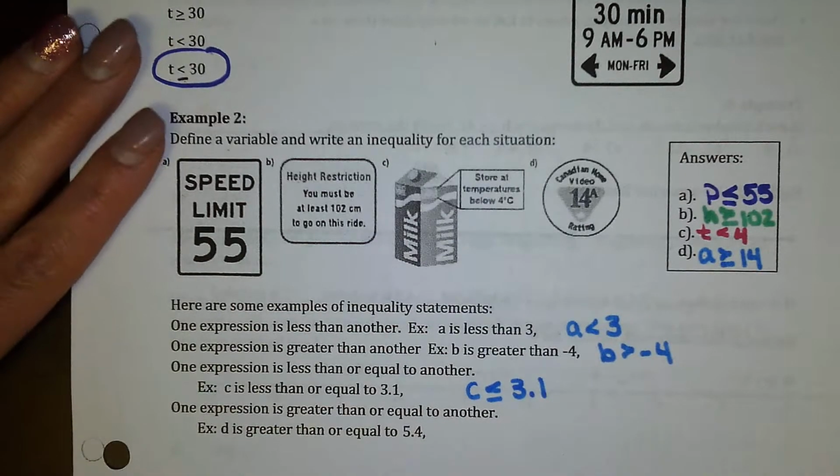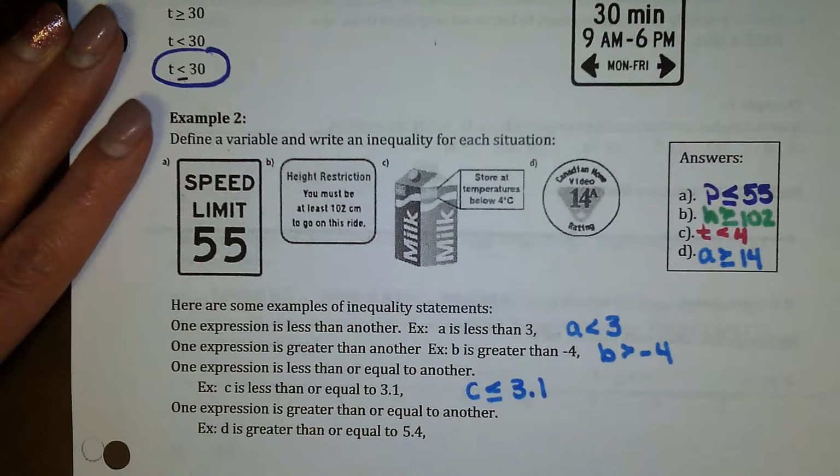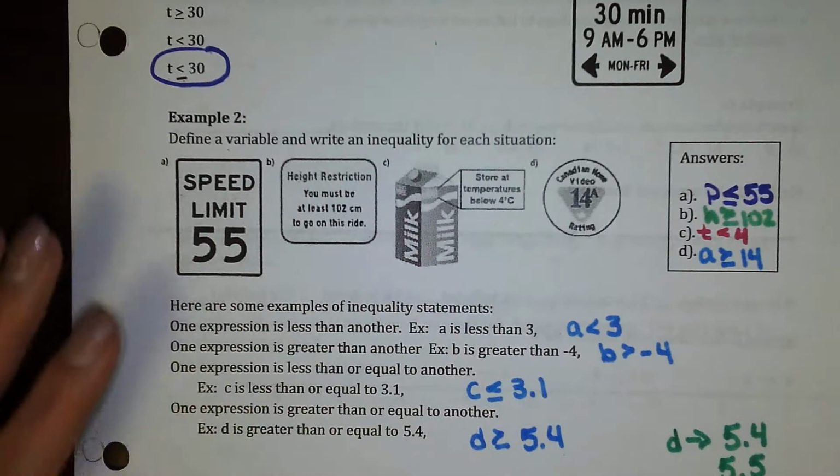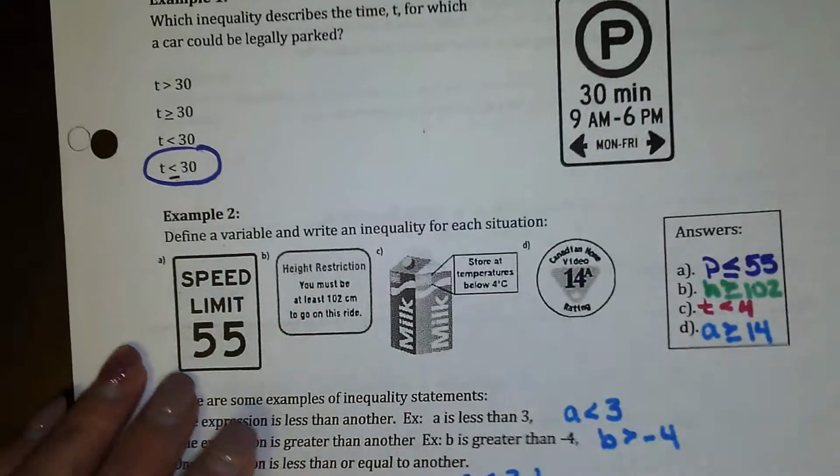And then lastly, D is greater than or equal to 5.4. So I would just write that as D is greater than or equal to 5.4. So that's going to be values like, for instance, greater than 5.4. So D could be 5.4, or it could be 5.5, or it could be 5.6, and so on, right? So any number bigger.